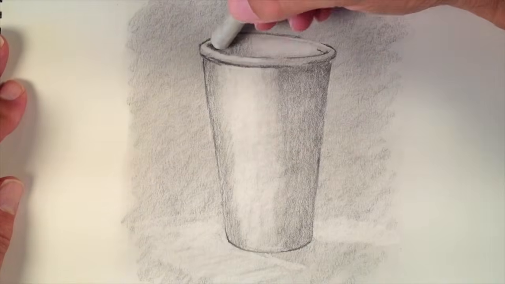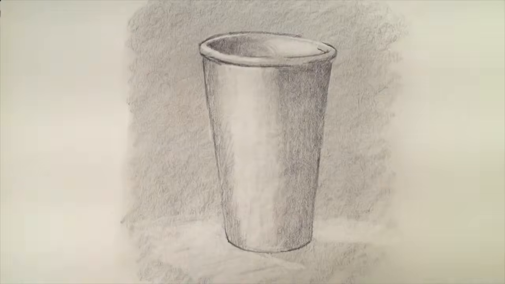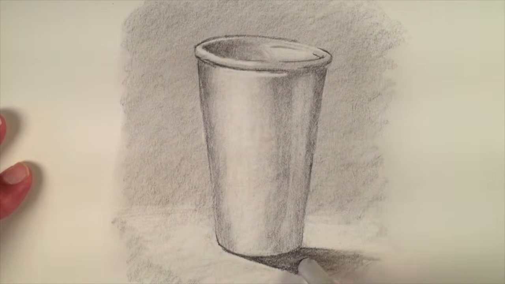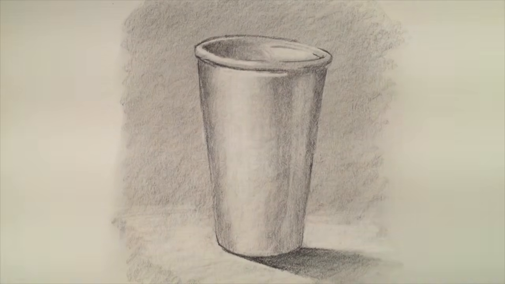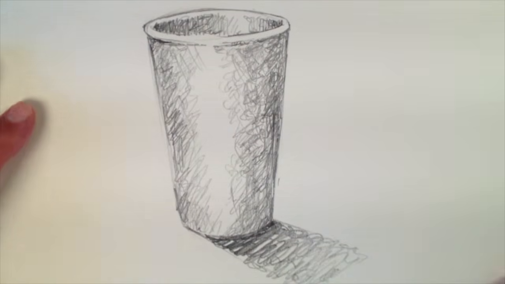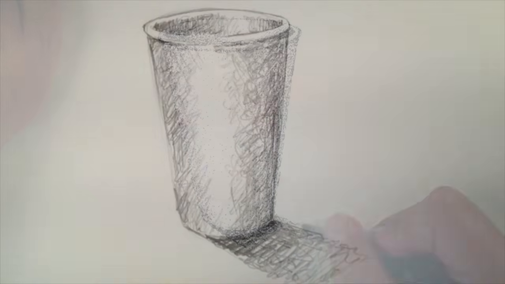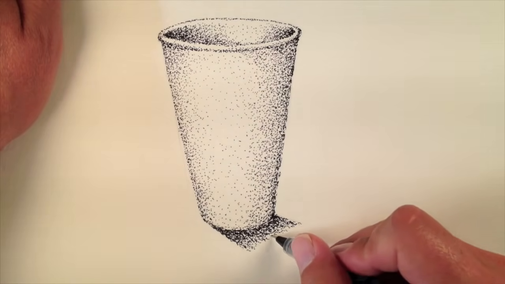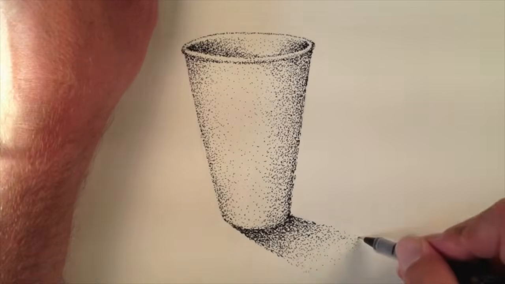Then there's rendering, where a large majority of the images are erased out, often used in conjunction with blending. And then don't forget random lines or squiggly lines. This is the quickest method to create shading in a drawing. And then, of course, you have stippling, where countless dots are used to build up darker values.